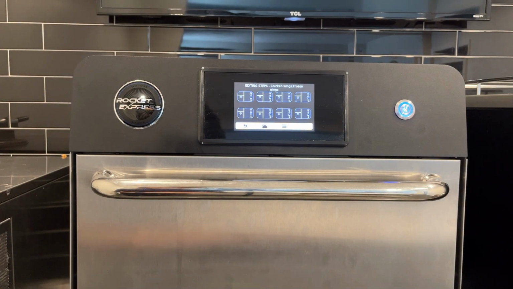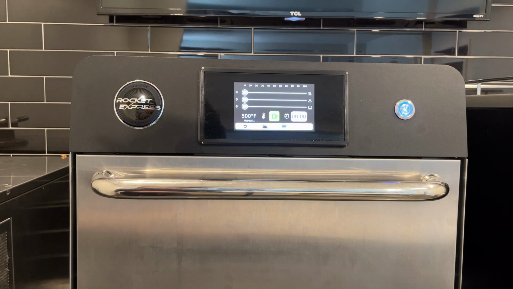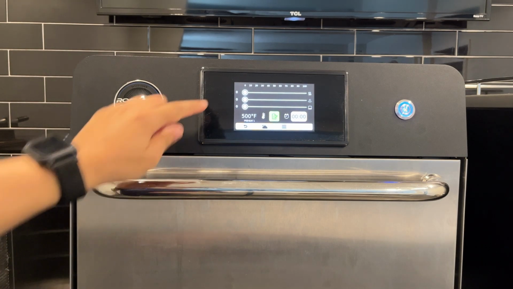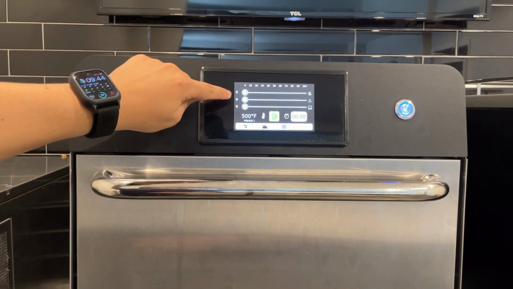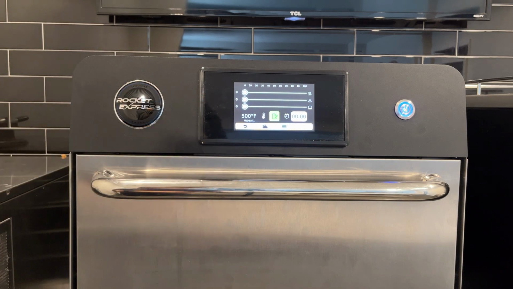Edit steps. Every recipe can have up to 8 steps. And on the Rocket Express, we control the impinged air, the microwave power, and the infrared element power as well. So we have 3 technologies to control.